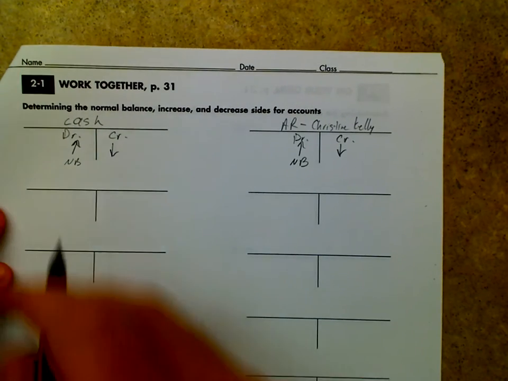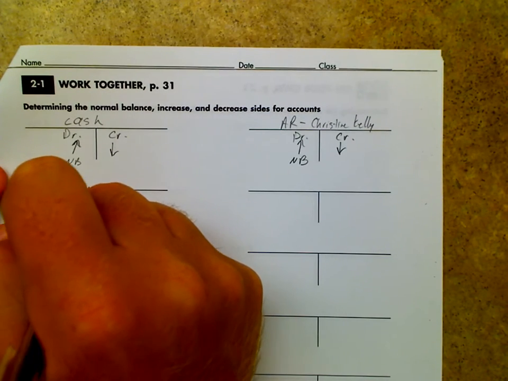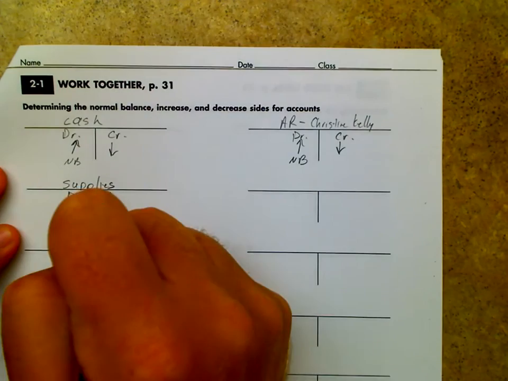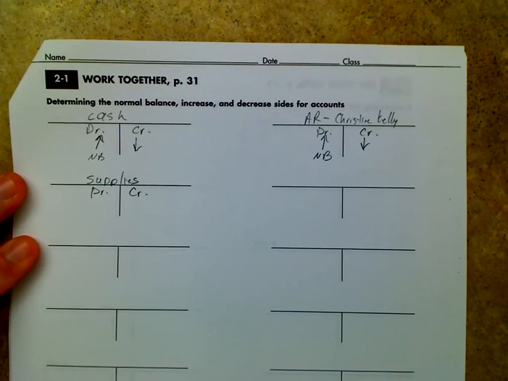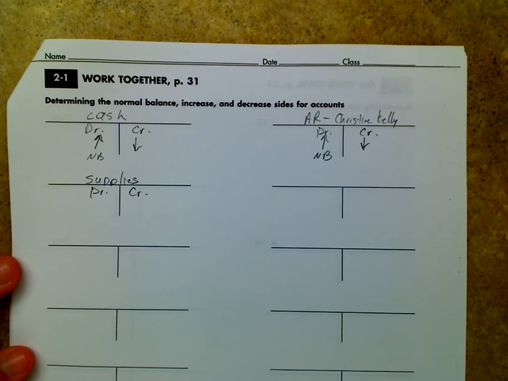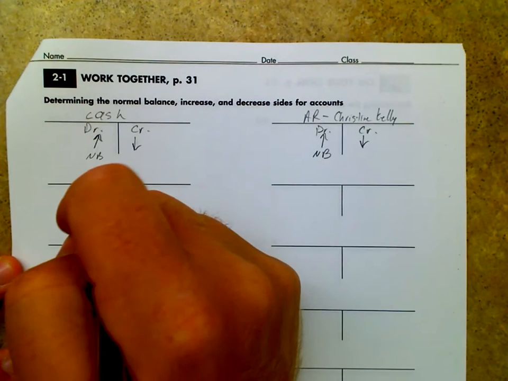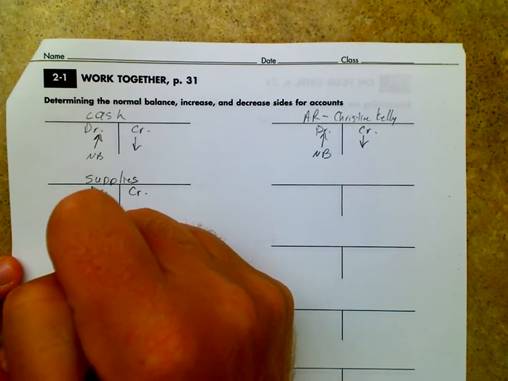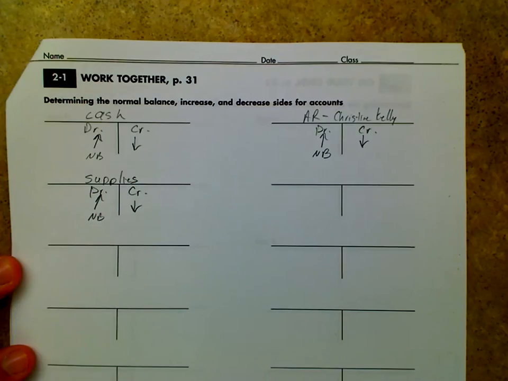I have supplies, debit, credit, and for that, supplies is asset, liabilities, or owner's equity? Asset. So that means it's just like the other ones. Increase on the debit, decrease on the credit.